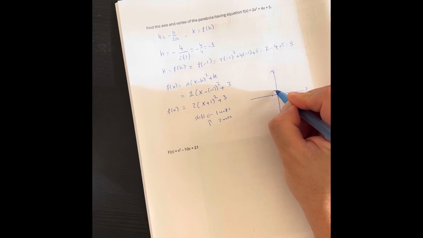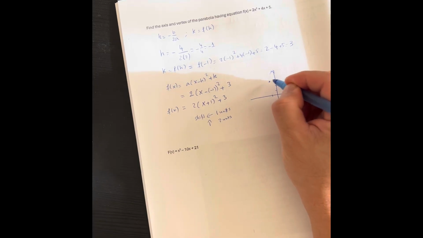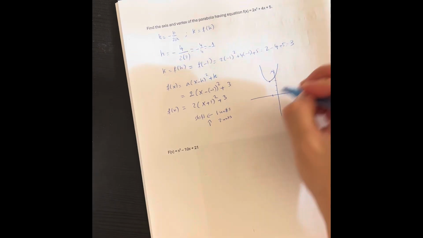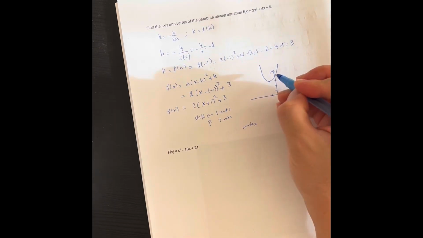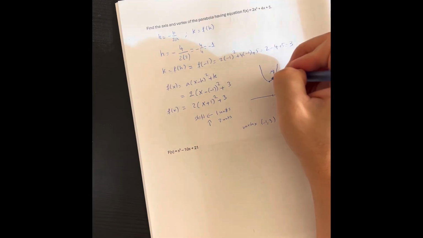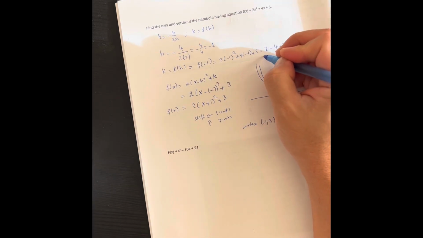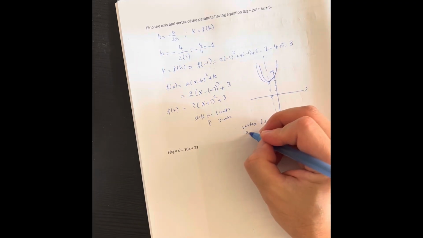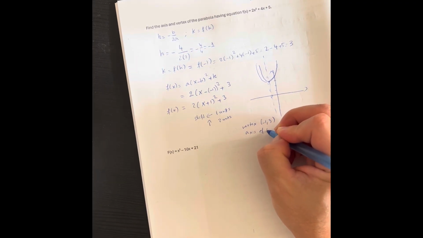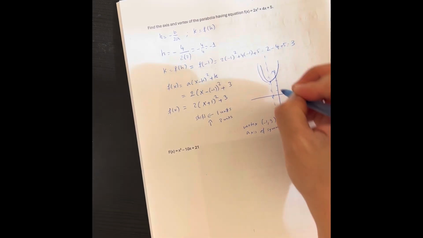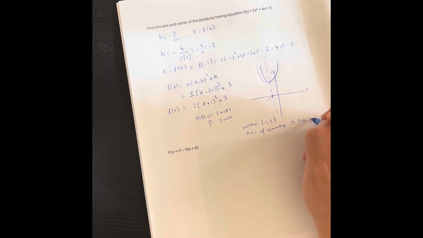So the vertex is at (−1, 3), and the axis of symmetry is the line x = −1.